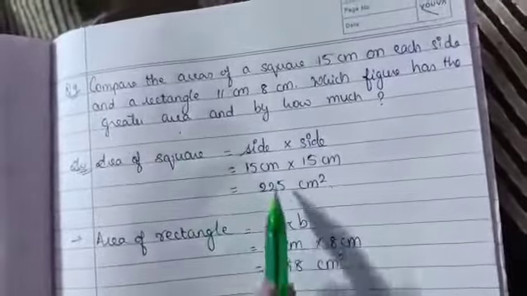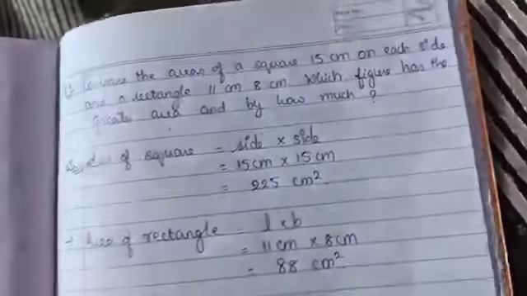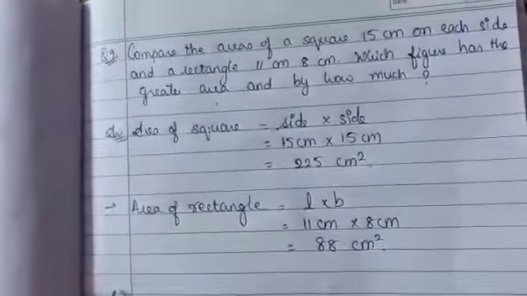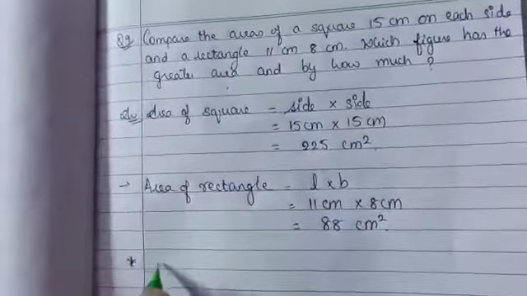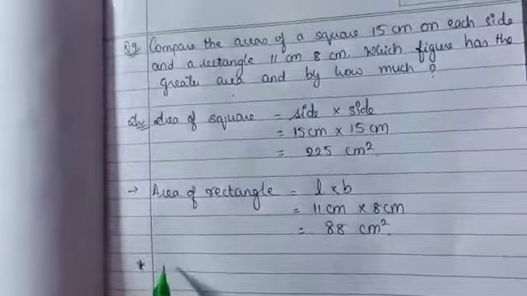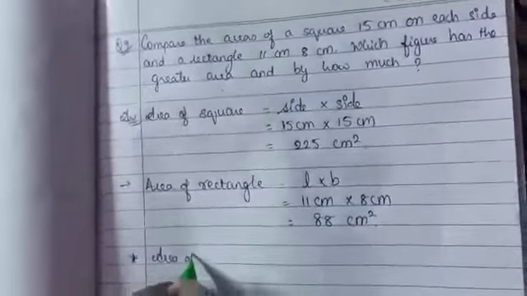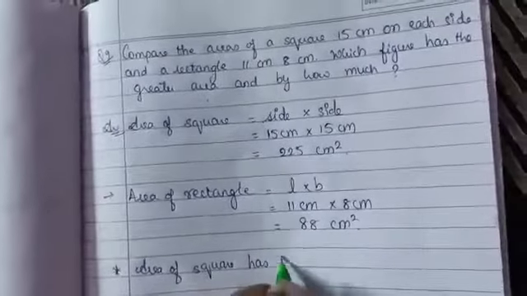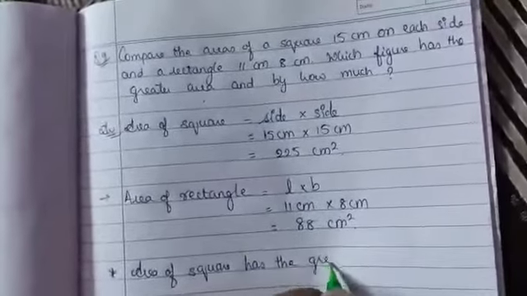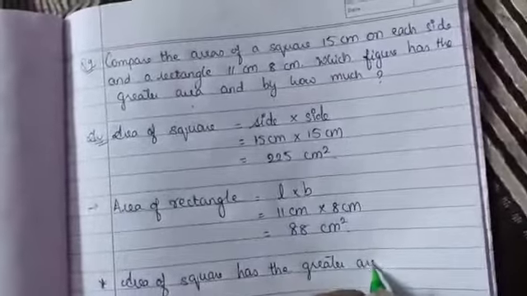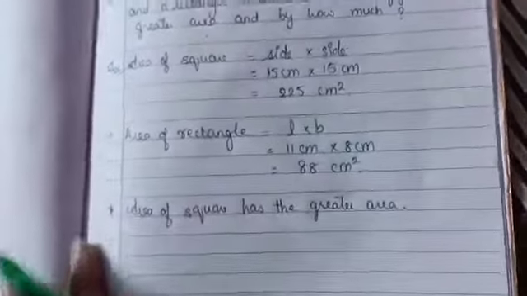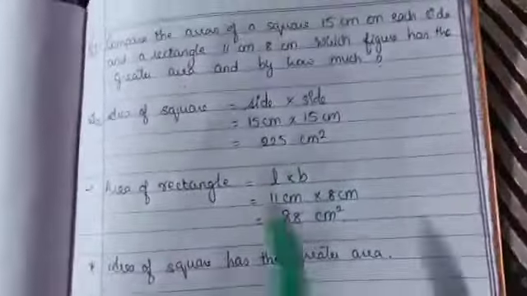So come on, tell me which figure has the greater area. So just now we can say the answer, that the square has the greater area. So here we will write down the answer: area of square has the greater area. Now the next question is by how much? So you need to find out by how much. So what should we do? We should do subtraction.